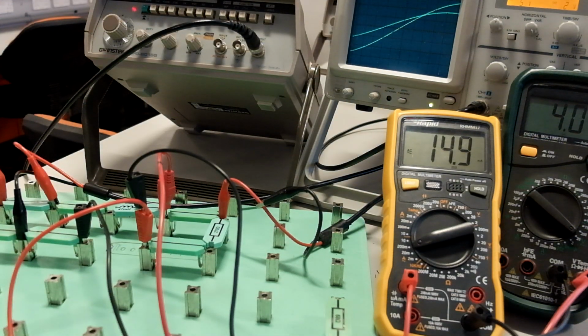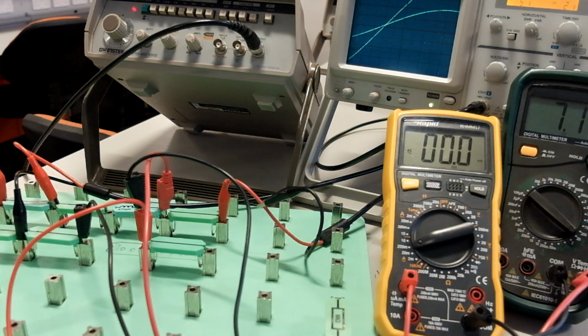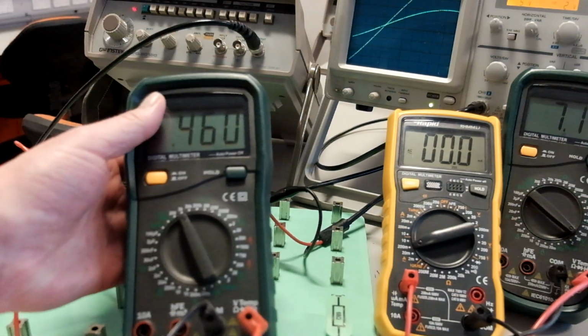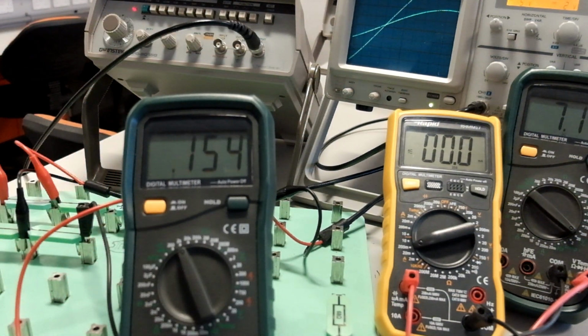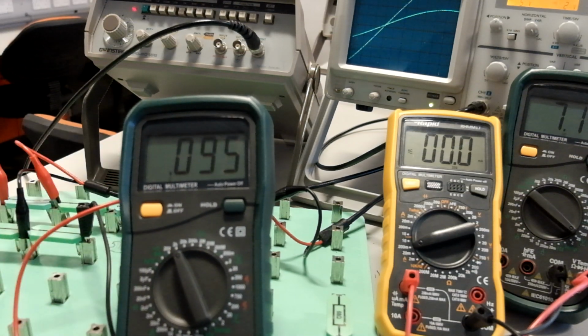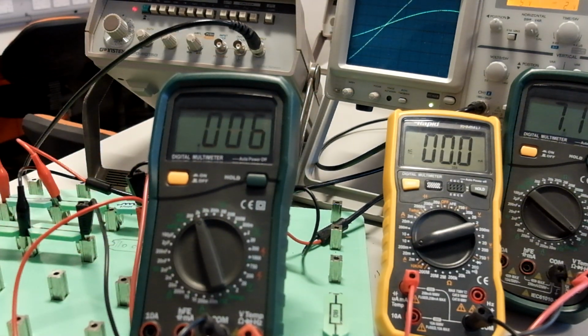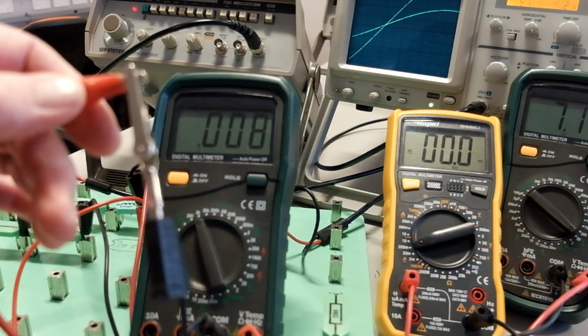So what we can do is take the resistor out of the circuit and measure the resistance of it. We put the leads together.